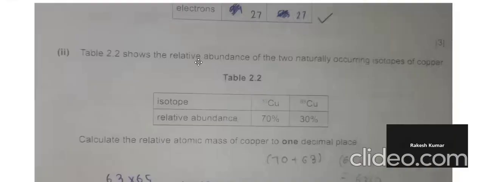He is saying this to show the relative abundance of two naturally occurring isotopes of copper. That means if you look for copper in the Earth's crust, you will find two masses of copper. It will either be 65 AMU copper or 63 AMU copper. But the abundance will be 70% of this copper and 30% of that copper.